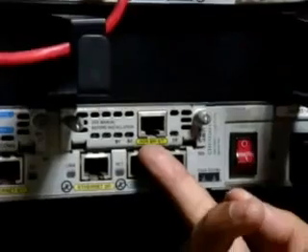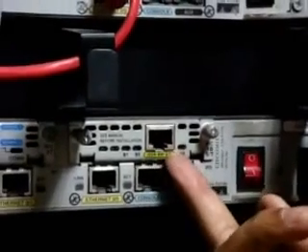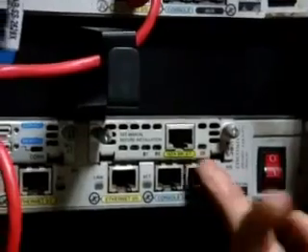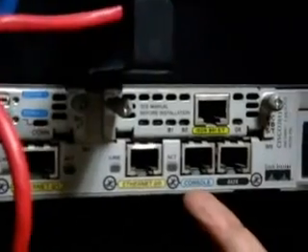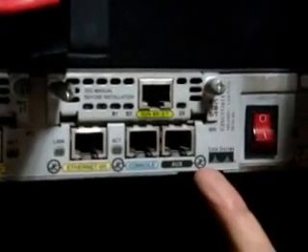Then it has one ISDN port, that is BRI, the ISDN interface for connecting a branch office. It has two administrative interfaces: one for local administration, the console port, and the other for remote administration, the auxiliary port. This is the power switch and power socket. Like this, all the components are there in the routers. So these are the external components of routers.